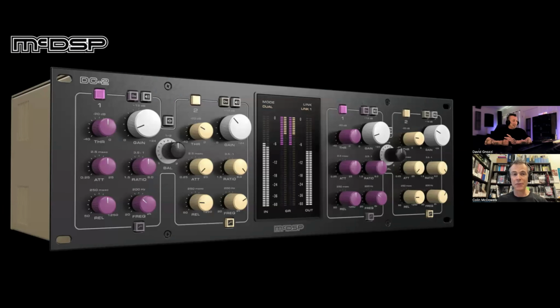We just showed this at the NAMM show. This is the DC2 dual compressor, 2 compressors per channel instead of just 1. So you can take one compressor, the other compressor, you can blend them together, put them in series, put them in parallel, do all kinds of stuff. It's great, in my totally biased opinion, but that's it.